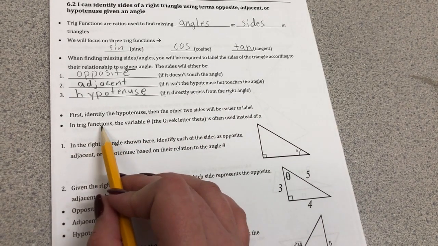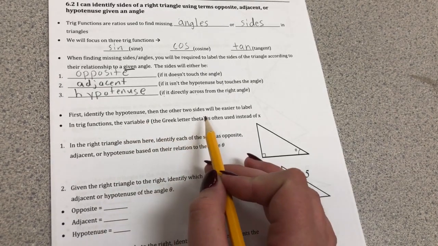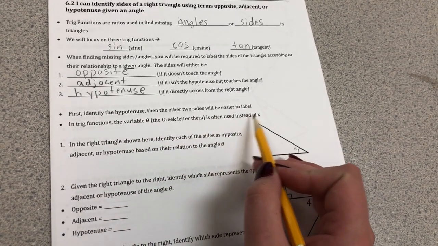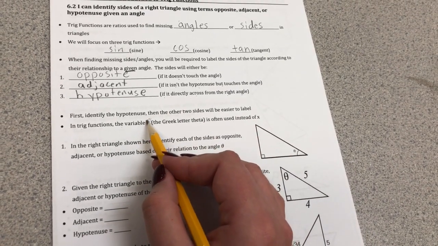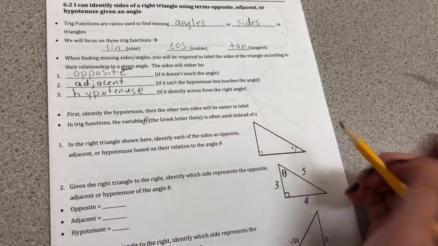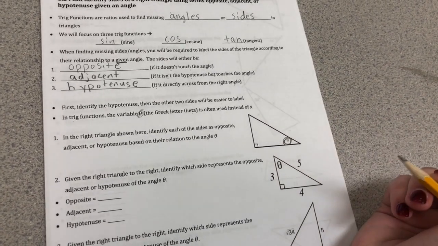In trig functions, the variable theta, the Greek letter theta, is often used instead of x. Do not get in the habit of only looking for theta. Just look for whatever symbol is given, whatever angle is given.